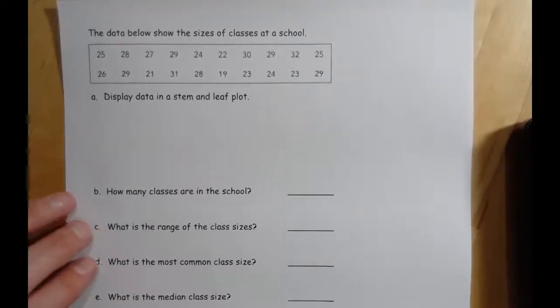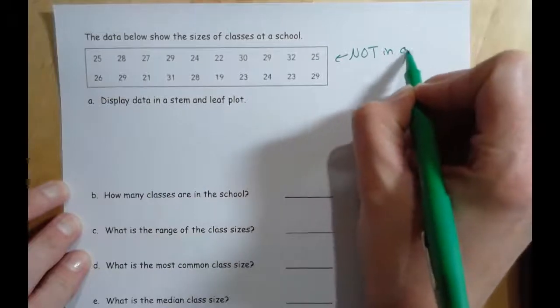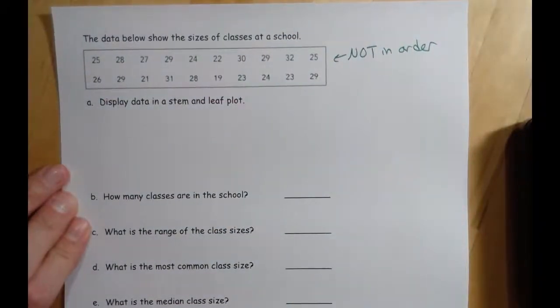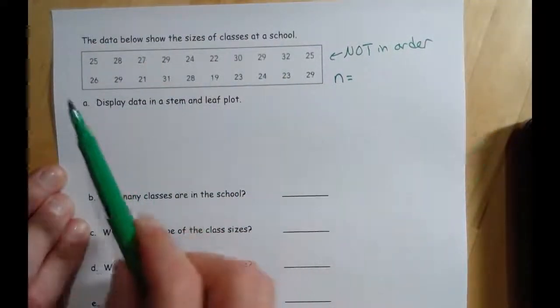So I think the biggest trick here is that these guys here are not in order yet, and that's going to be a bit of an issue. So we're going to want to make sure that we get them in order. We're also going to want to notice, and this is one of my big tips, how many numbers do we have, what's our sample size.